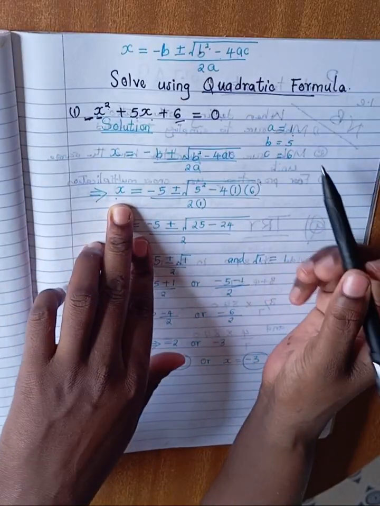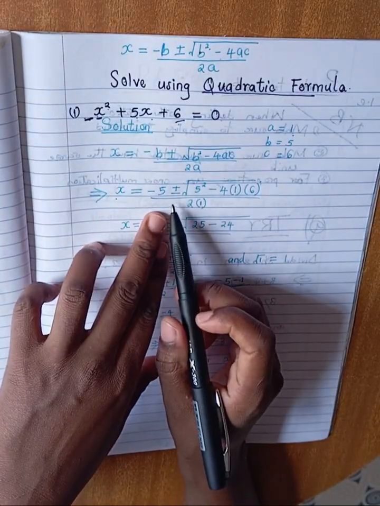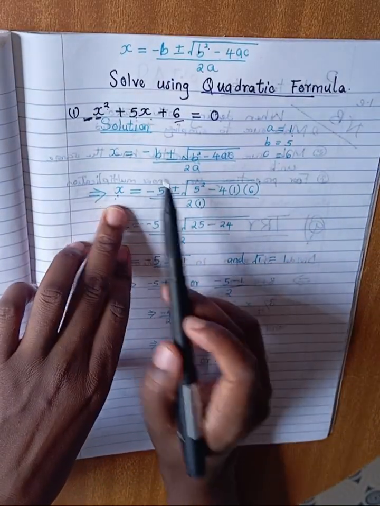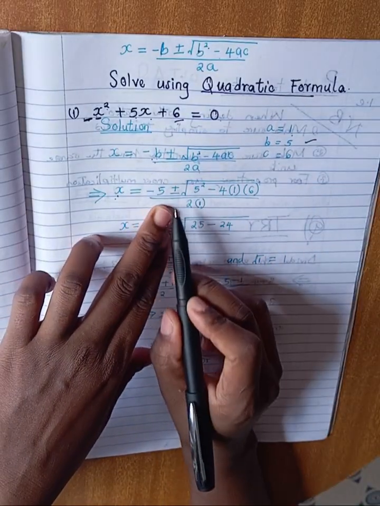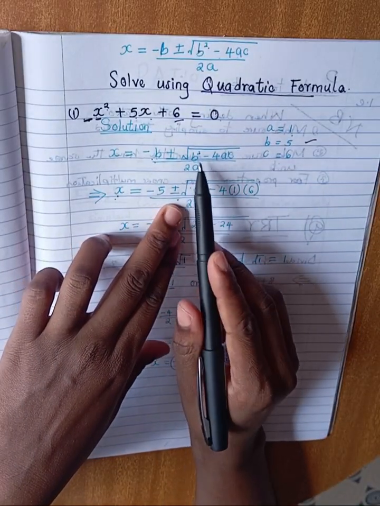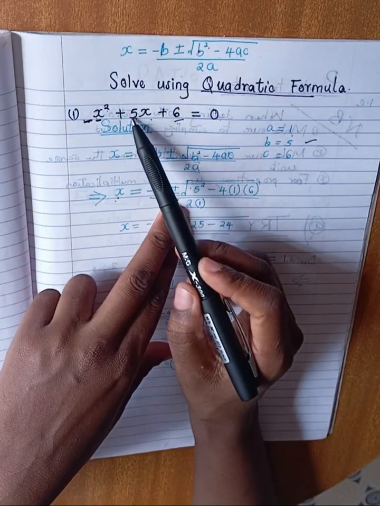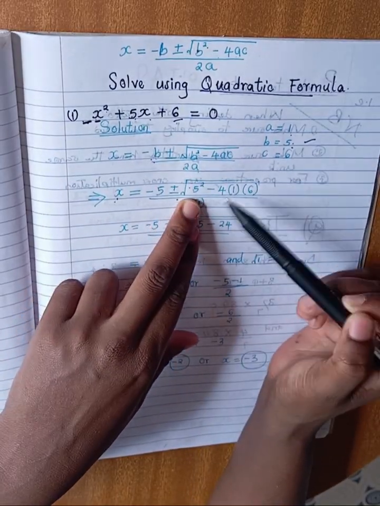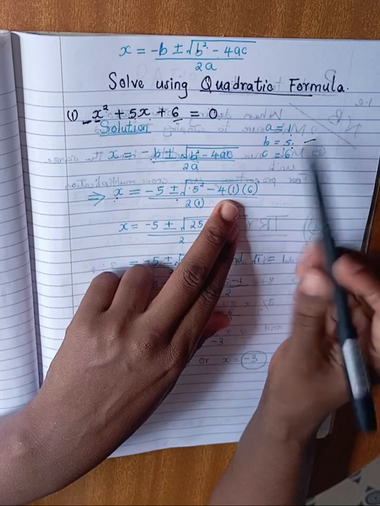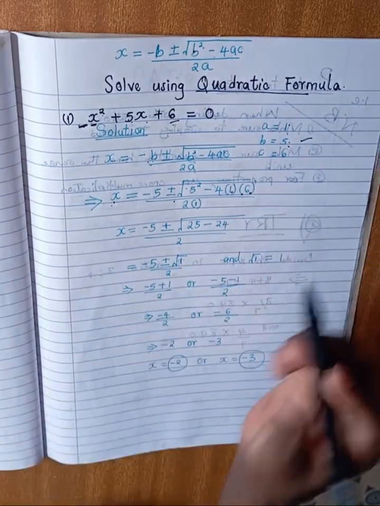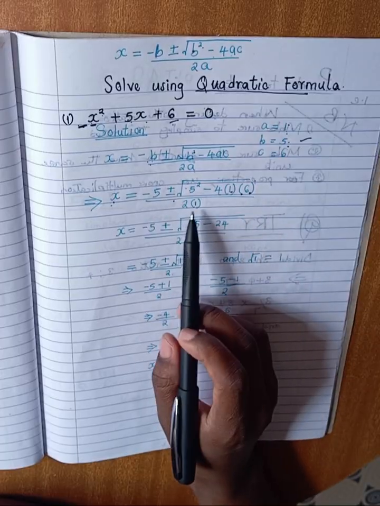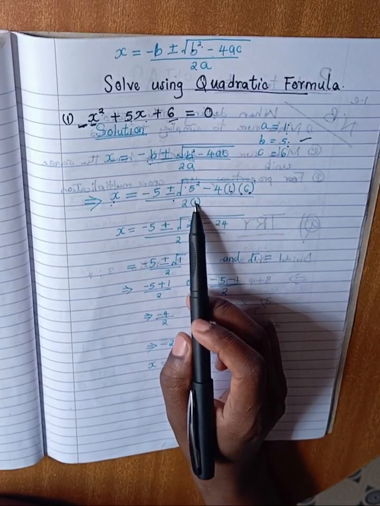If we know that, the next thing is to replace in the formula: x is equal to negative b, which is 5, plus or minus the square root of b squared, which is 5 squared, minus 4 into a, which is 1, and c, which is 6. So it will be all over 2 into a, which is 1.